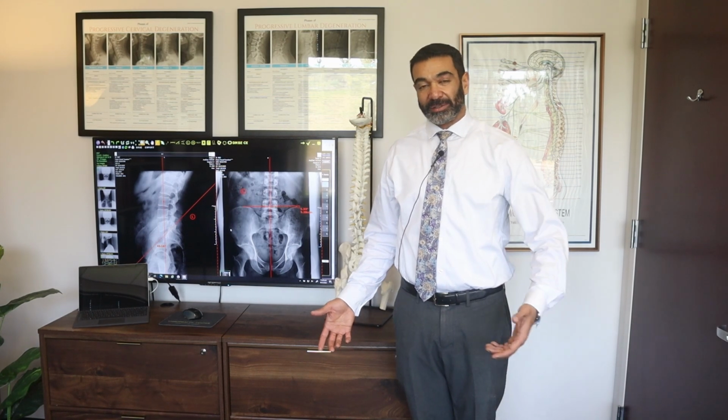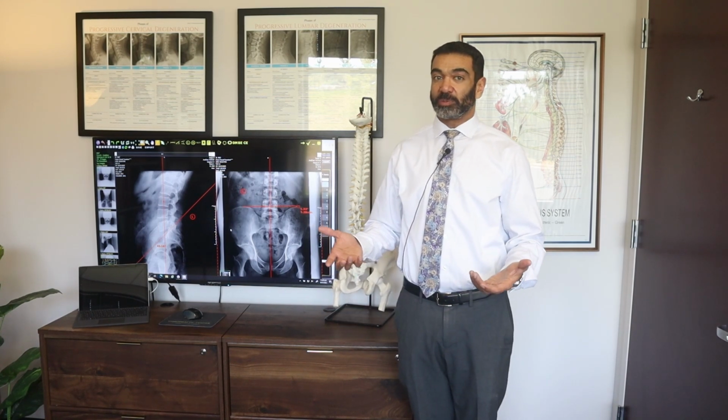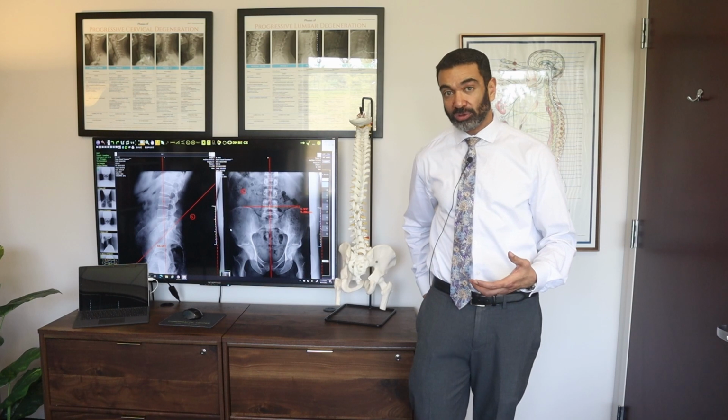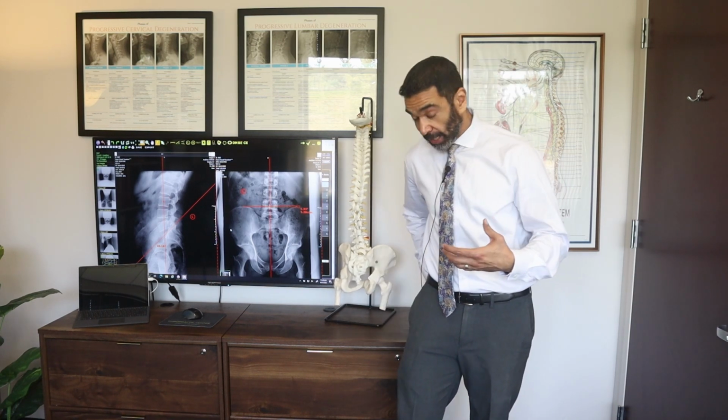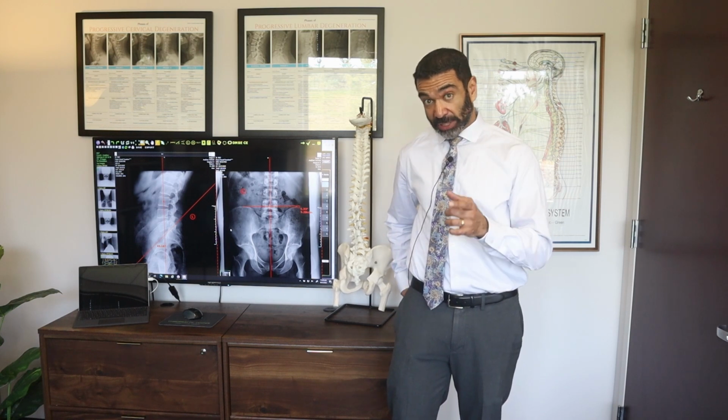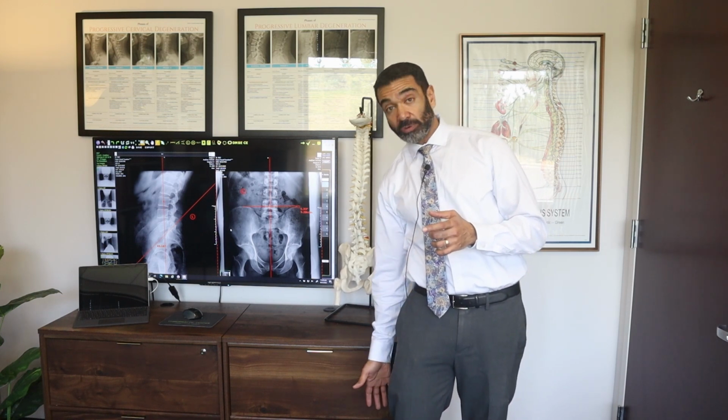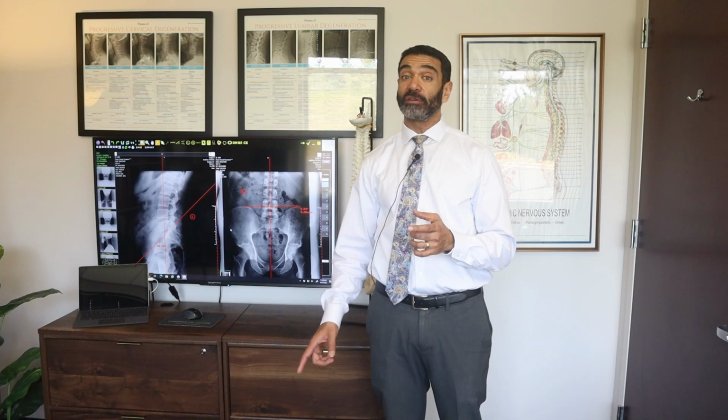What is sciatic pain or sciatic nerve pain? Well, it's pain that starts in the lower back and goes down the back of the leg. Now, sometimes that pain can radiate just into the gluteal area. Sometimes it radiates to the thigh. Sometimes it can radiate all the way down to the calf, maybe even the foot.